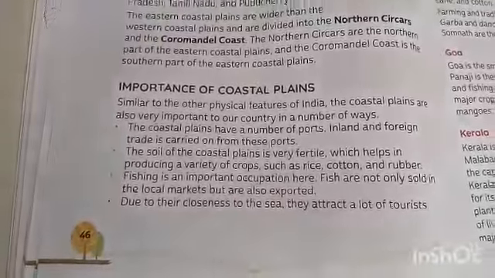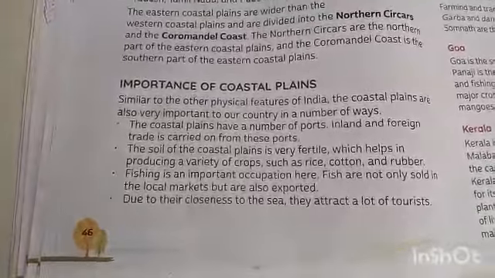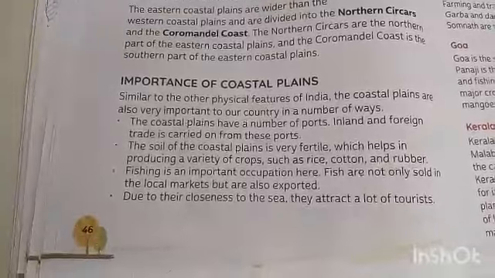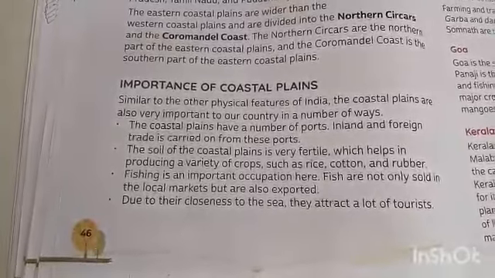So dear students, this is the information about coastal plains. I hope all have understood very well. If you have any doubts, you can ask in the live session.